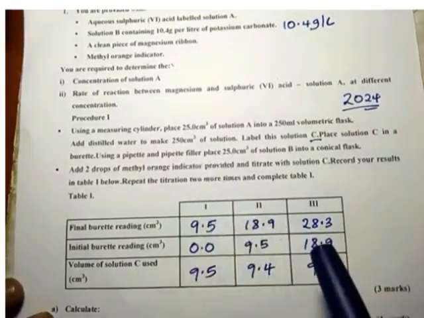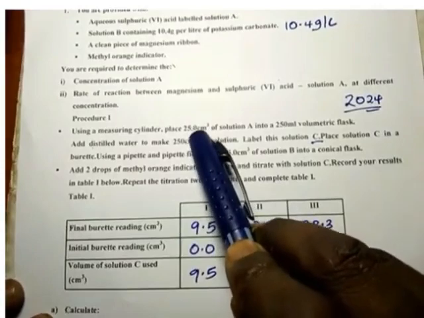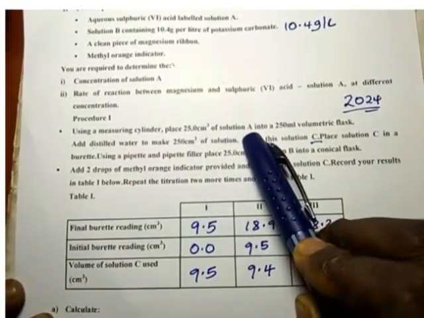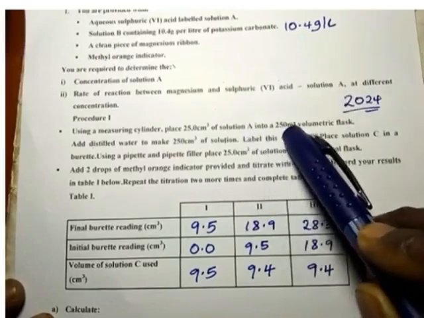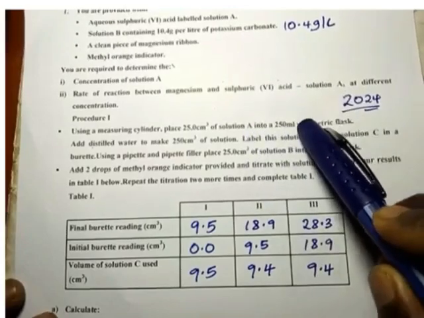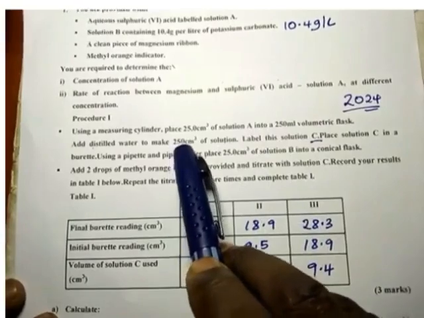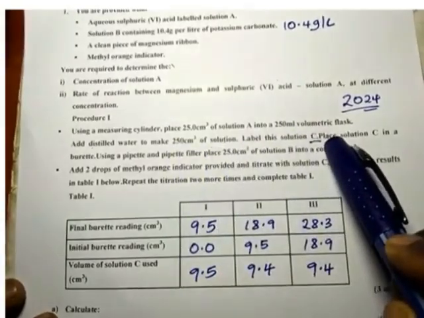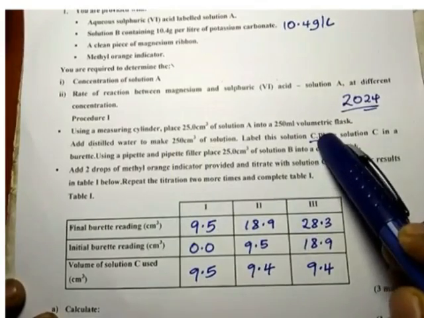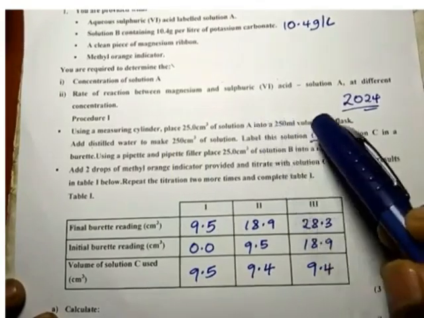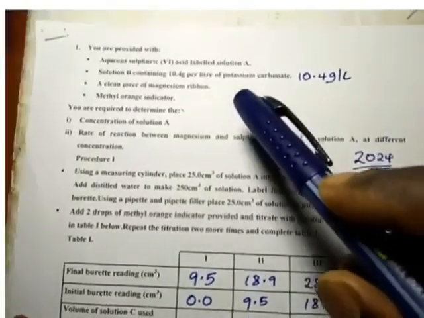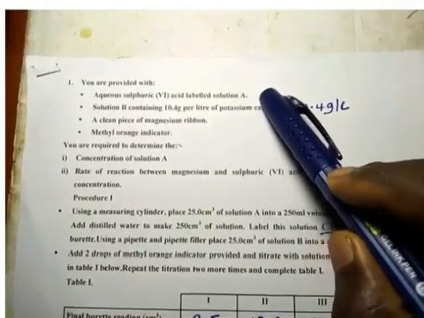So what is happening here? We are taking 25 centimeters cube of solution A, diluting it in a 250 volumetric flask, and forming 250 centimeters cube of solution C. Solution C is a solution of A. The difference is that it has been diluted. A is sulfuric acid. Very good.